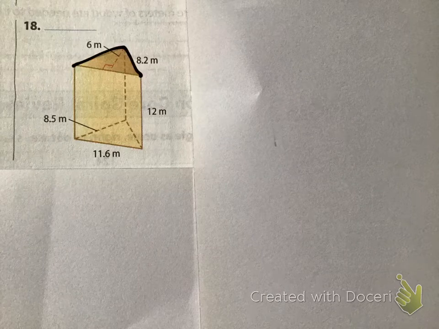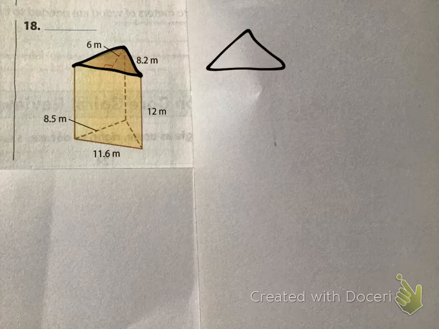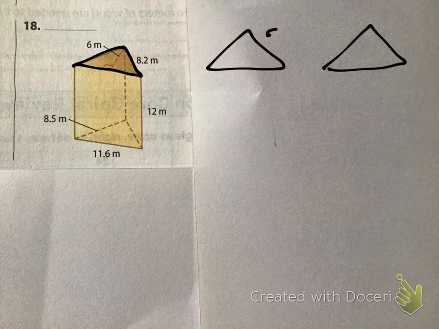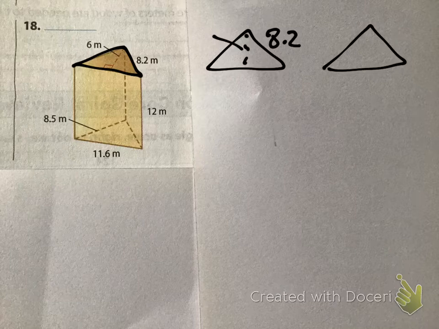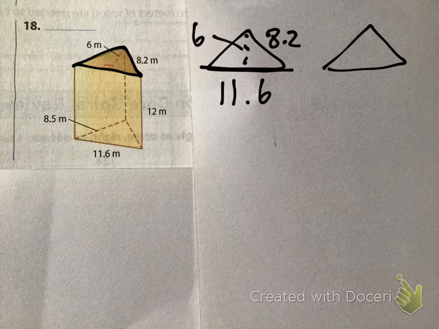So here's my triangle. This side is 8.2 and my height is 6. What is the bottom side? What is this amount of my triangle? Who can tell me what that bottom part is? Let's just call it the length. 6? Yes, it is 11.6. Excellent, because we see that down here as well. That side is that. It's the 11.6.